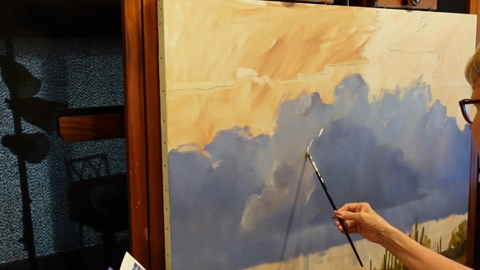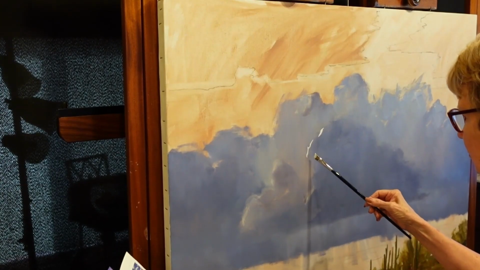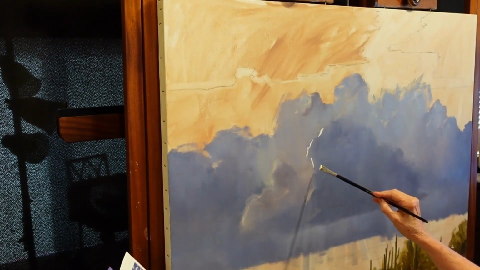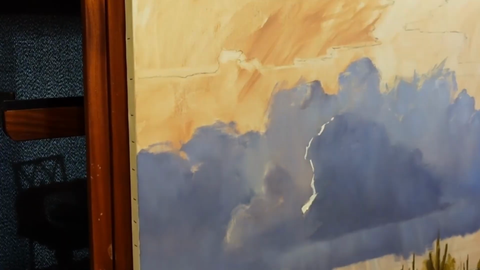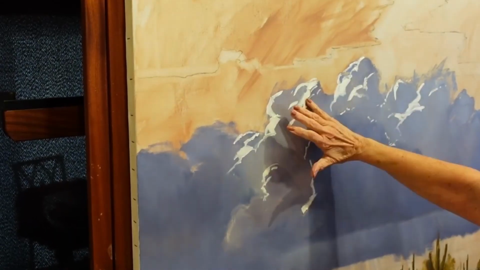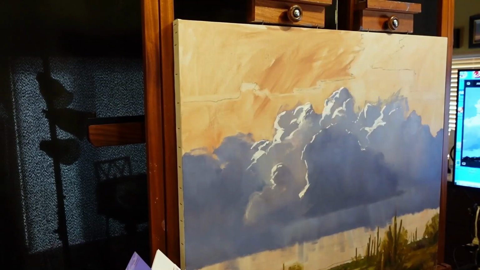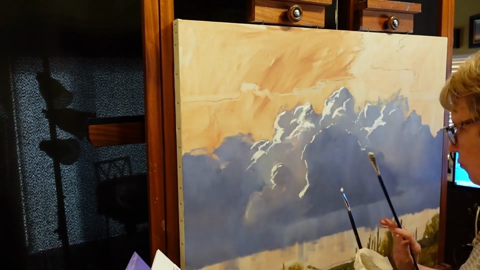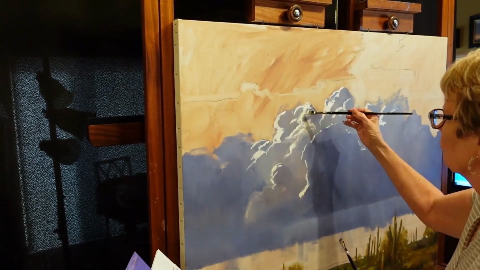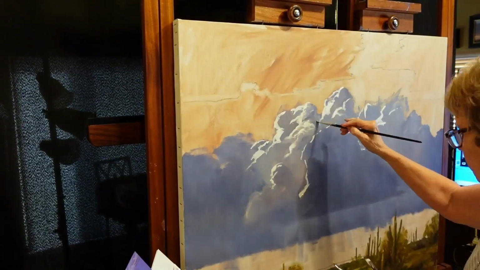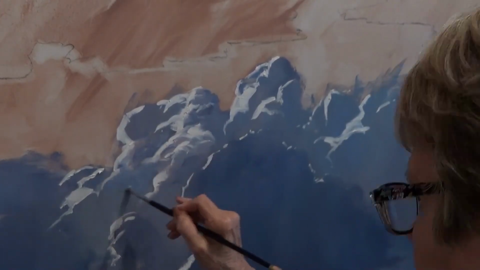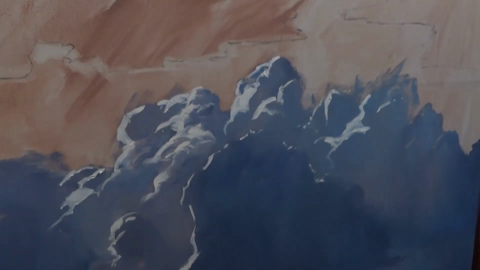Once I had that underbase where I wanted it, I start pulling in some of my fat frosting, the fat lights of the clouds. I'll lay some in, and then I start coming back and working up into them, pulling the fat frosting white. It's a warm white, a white and yellow ochre. Pulling it down into the cloud, working the cloud colors back up into the fat light paint.